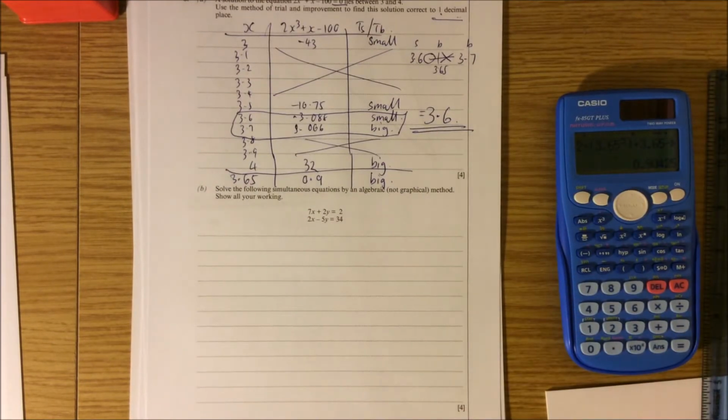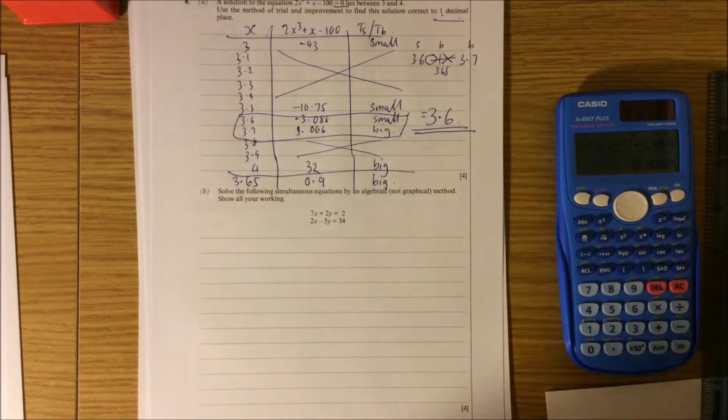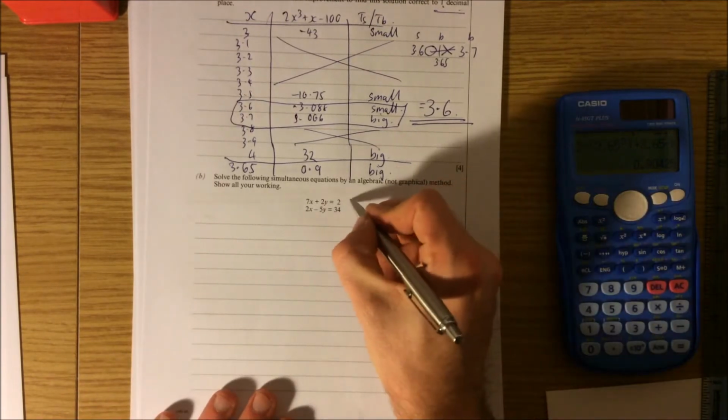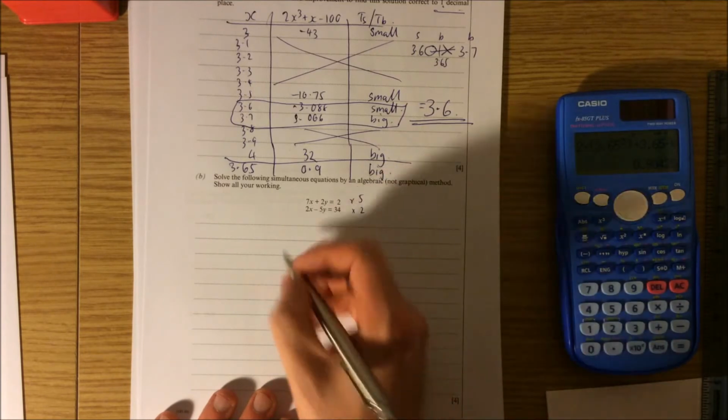Simultaneous equations by algebraic, not graphical method. So that means we can't draw a graph, not that you would try using this question the way it's set out anyhow. I am going to multiply the top one by 5 and the bottom one by 2. I'm going to eliminate the y values.